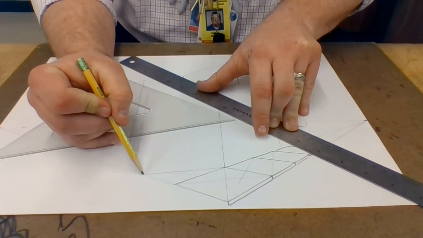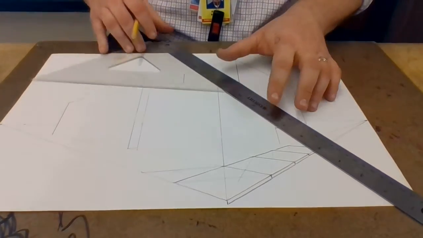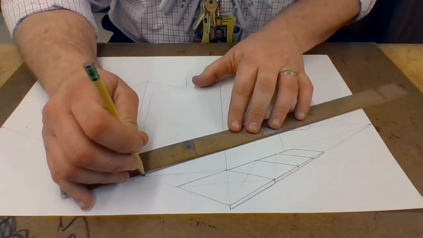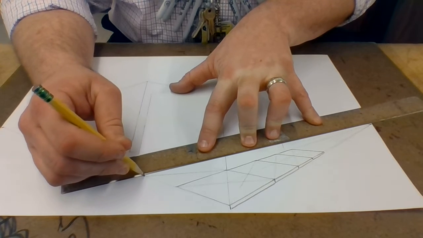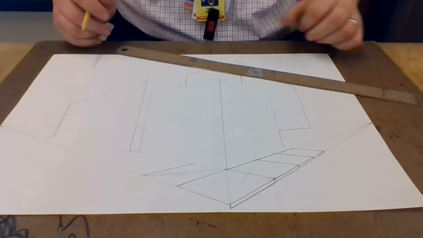And there we go. So now this is the left corner of my next brick, and that one is going to go to this vanishing point. Just like that.